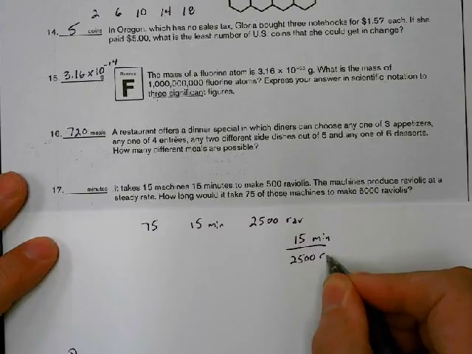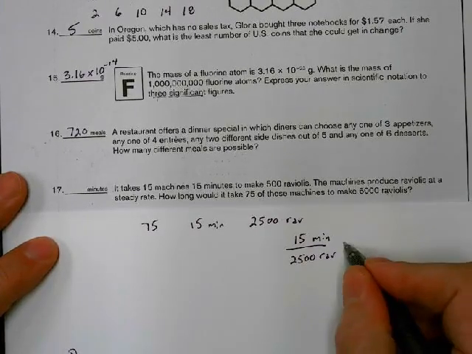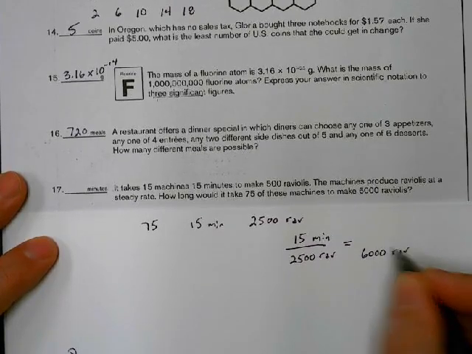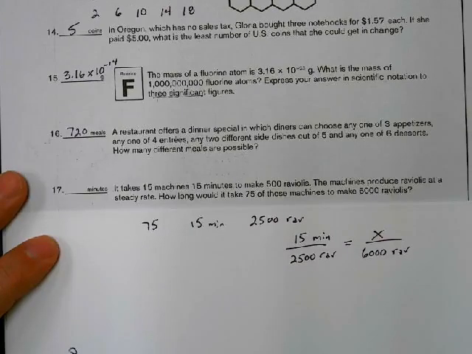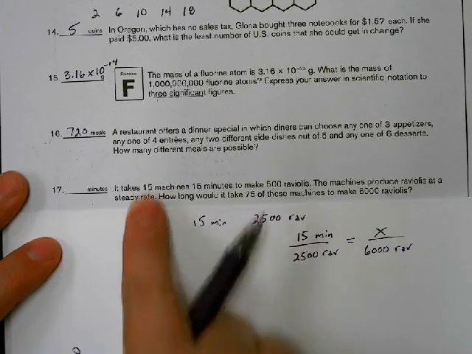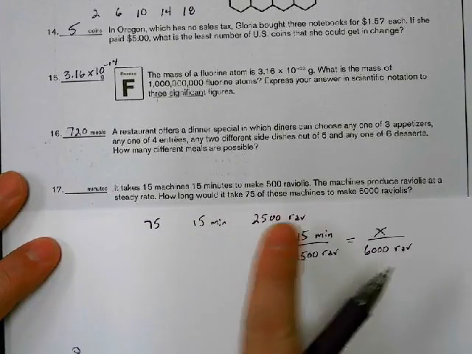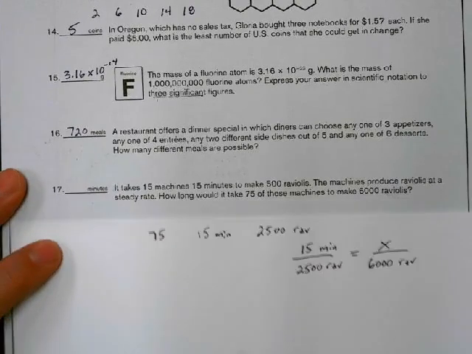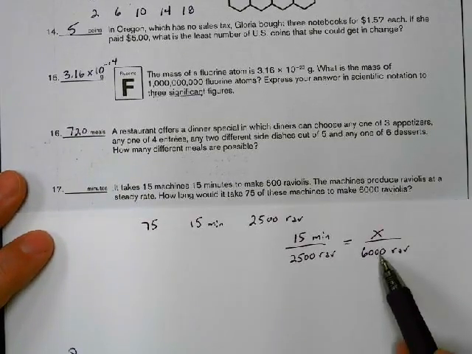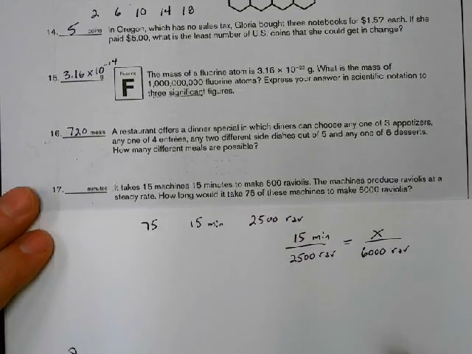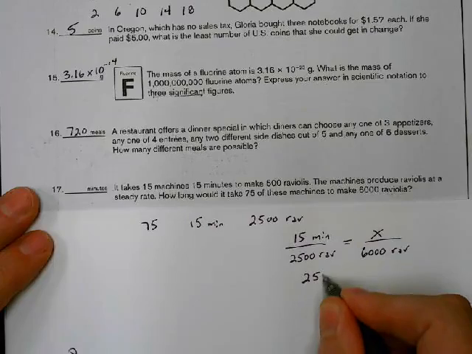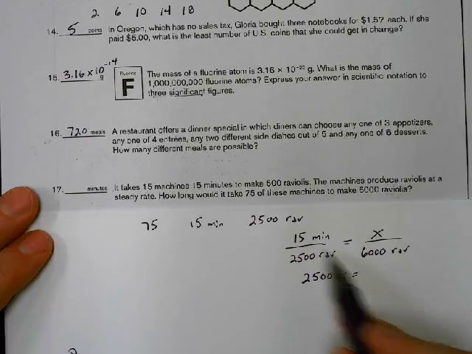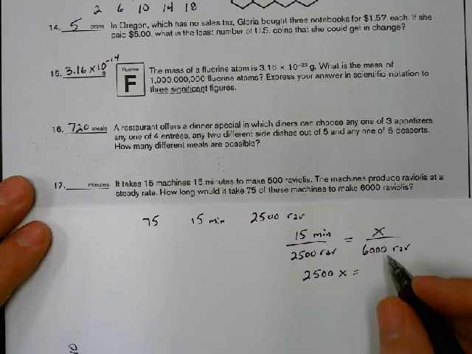And now we can set up a proportion. I want 6,000 raviolis, and I want to know how many minutes that's going to be. So we've got the same number of machines. Now we're comparing minutes to raviolis. 15 minutes is 2,500 raviolis for 75 machines. And then I want 6,000 raviolis, and I want to know how many minutes there are. Now for this problem, if we do cross products and get 2,500 x equals, we don't need to multiply these numbers. In fact, it's almost helpful not to. So I'm just going to write it as 15 times 6,000.